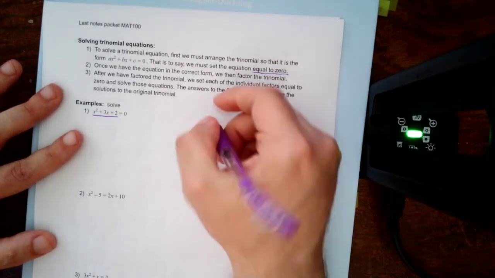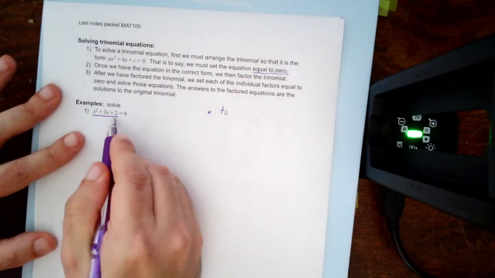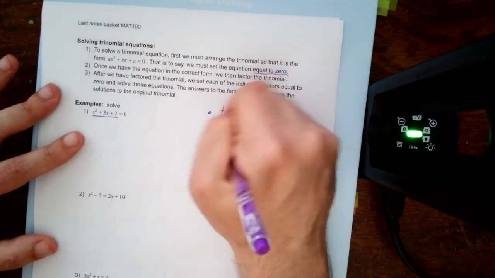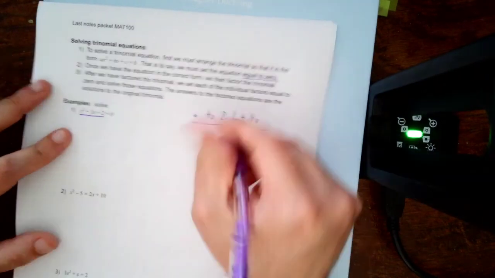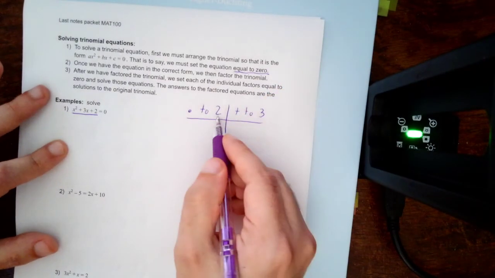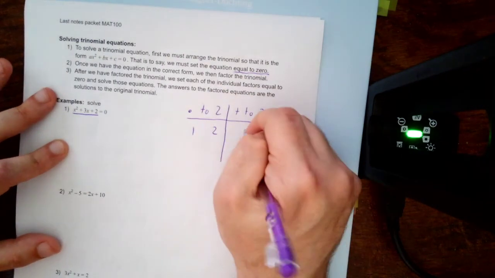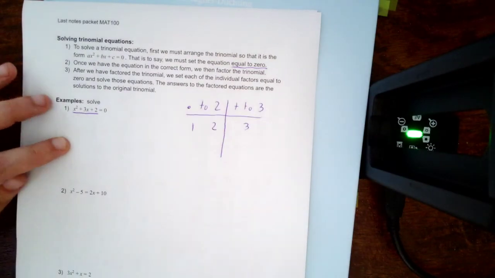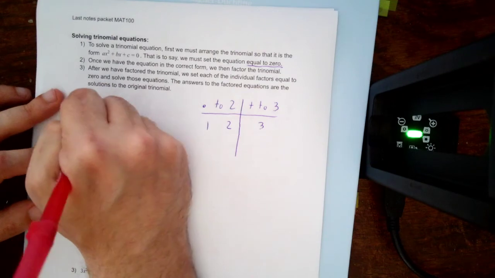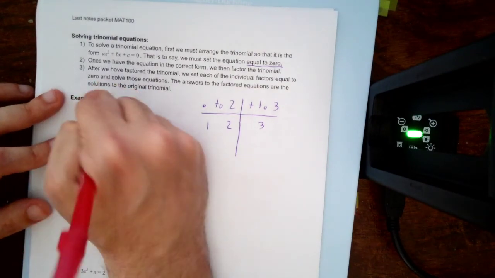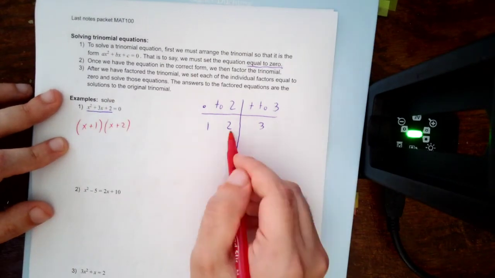So what I'm going to do is I'm looking for numbers that multiply to the number 2 and add to the number 3. Well, the only numbers that multiply to 2 are 1 and 2, and they add up to 3. So that's exactly what I'm looking for, right? So this trinomial factors to x plus 1 and x plus 2.